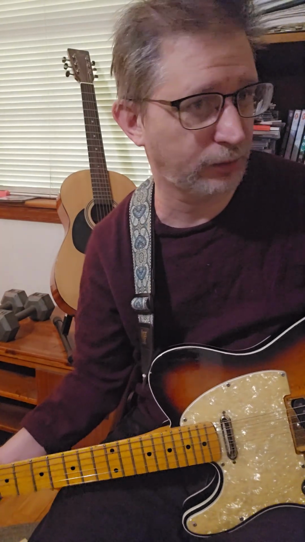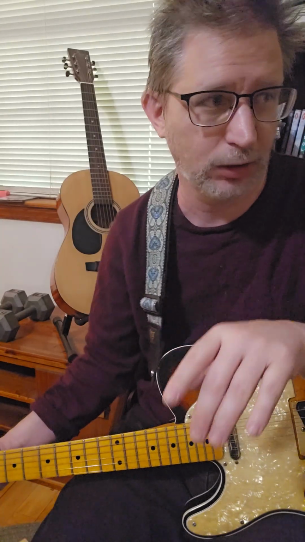And again, for that particular piece of information, if you look at a keyboard, you see that there's no black key between the B note and the C note. There's no black key between the E note and the F note.